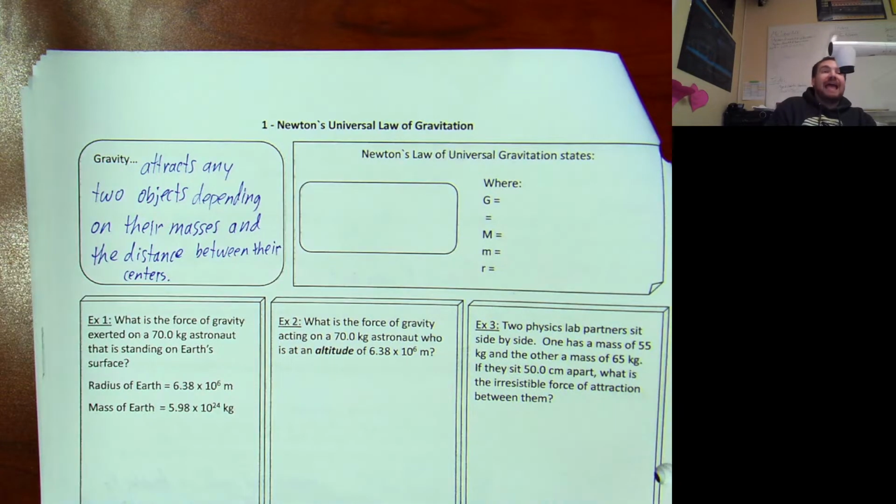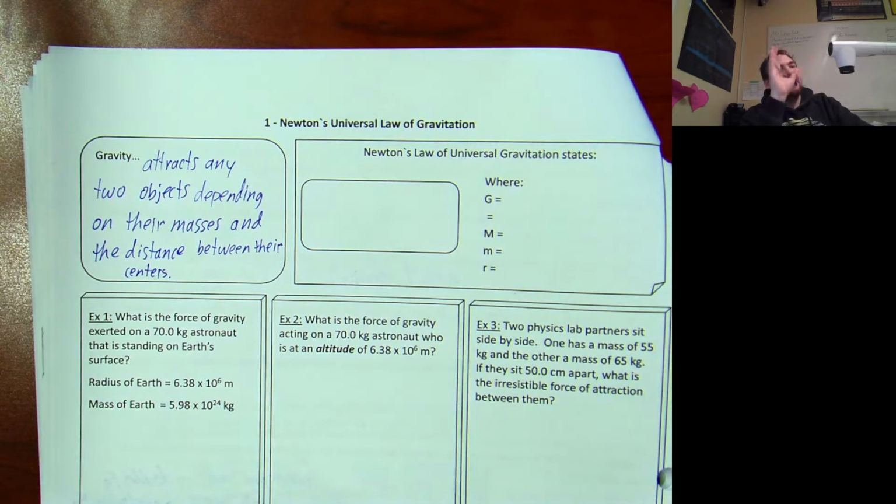Okay, so you talk about the revolving piece, Connor. That's a concept called circular motion, and you'll actually study that in Physics 12. Practically speaking, right now we're just talking about gravity. Newton's law of universal gravitation.